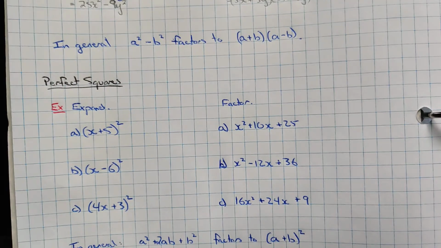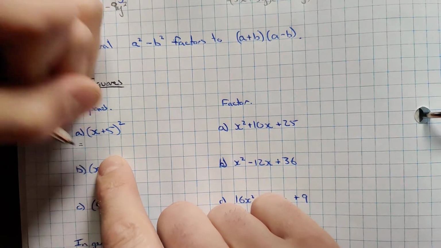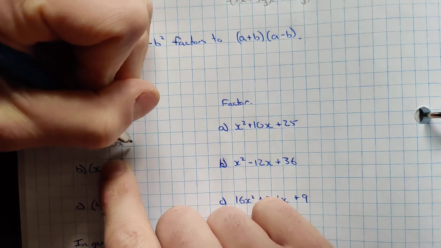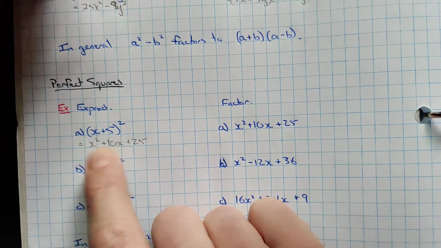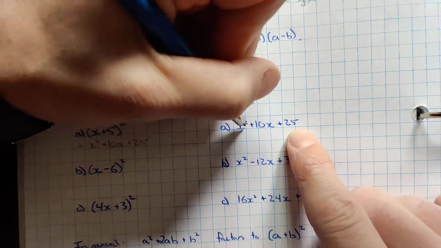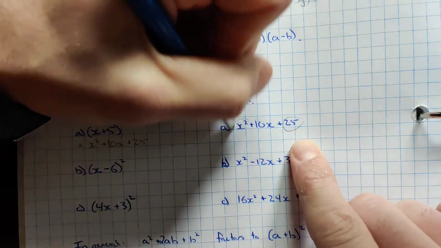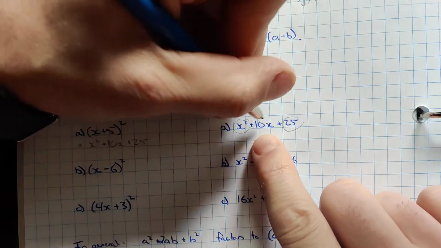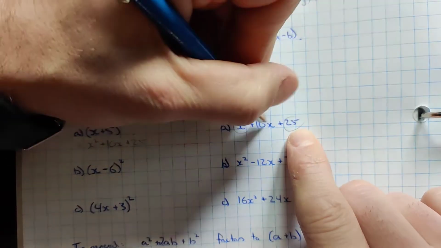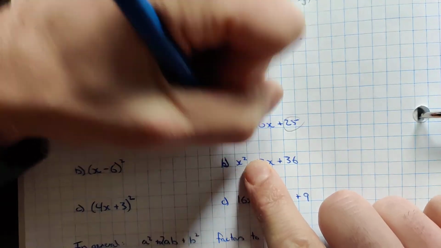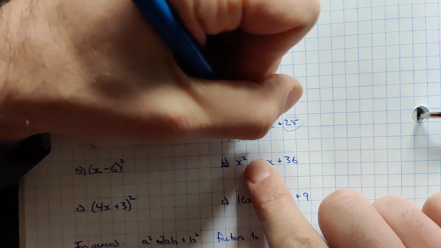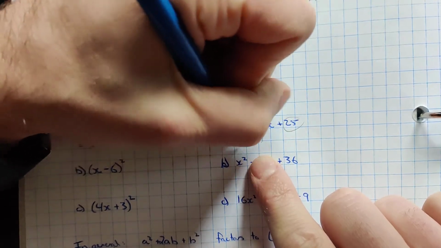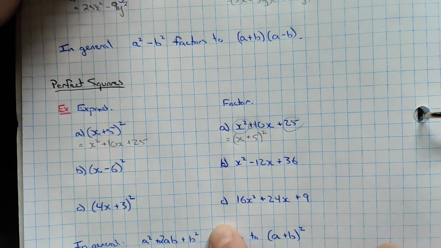Now for our perfect square trinomials, if we expand this out here, we'd have x squared plus 10x plus 25. So if I factor that, again, it's the square root of the first and last terms, just recognizing that the middle is 2 times the square root of that. I'm left with x, and it's a plus because of that sign there, 5 squared.